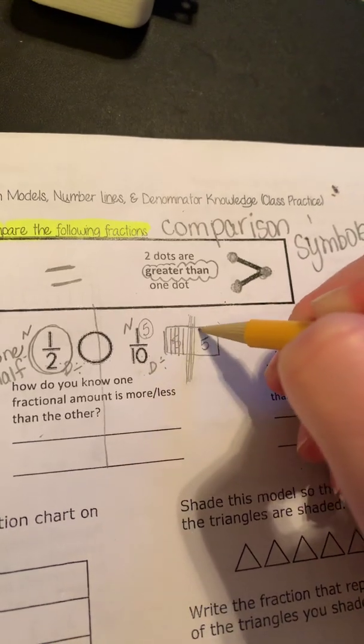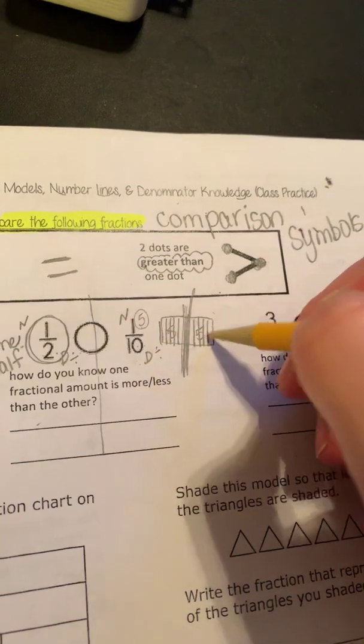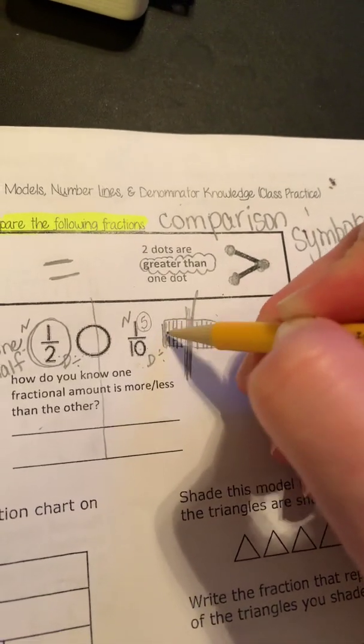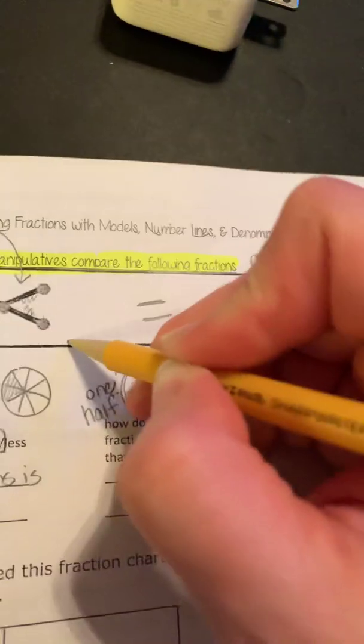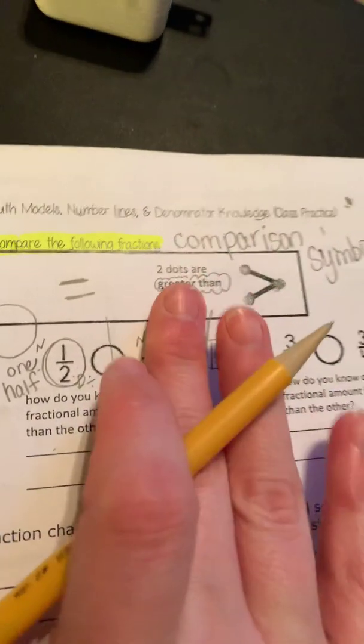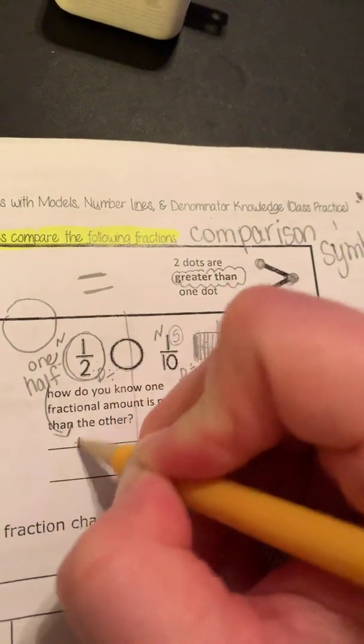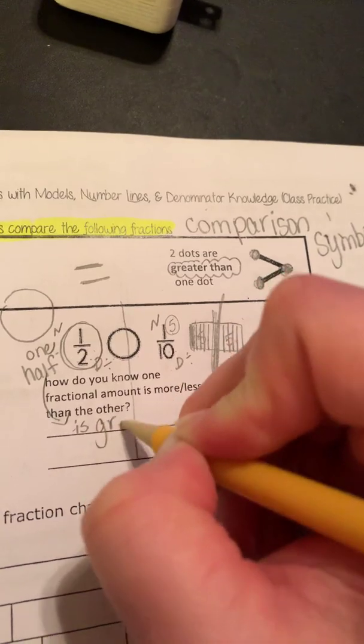So you'd have 5, and then you'd have 5, right? But this is half here, half here. Well, we're talking about 1 out of 10 compared to half. Halves are more. So 1/2 is greater. Let's use synonyms rather than just more.